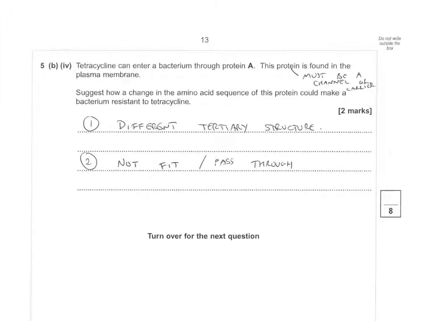Standard mutation answer, usually it's related to an enzyme. So you've got a different tertiary structure, so normally it's related to an enzyme that the active site changes shape, the substrate can no longer fit. This time we're talking about a channel protein, why the molecule can't pass through a channel protein. Pretty much the same logic, that the molecule can't fit or pass through the protein channel.